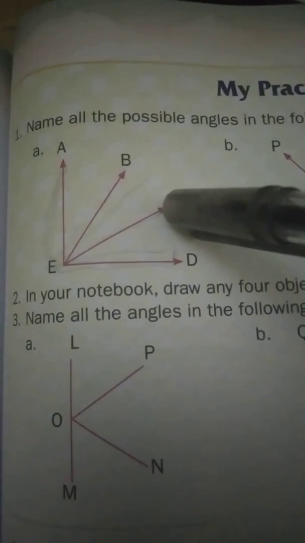So the same in my practice time one also, they asked possible angles in the following figures. So I have shown how to represent an angle also, isn't it? The possible angles in figure A are, see here, angle AEB and angle BEC and angle CED.